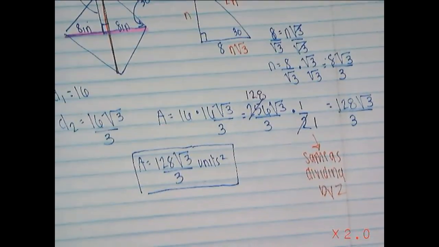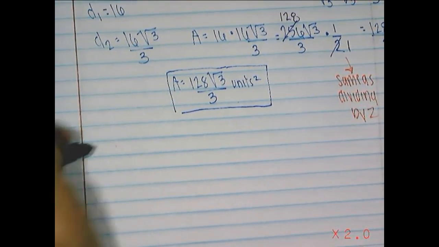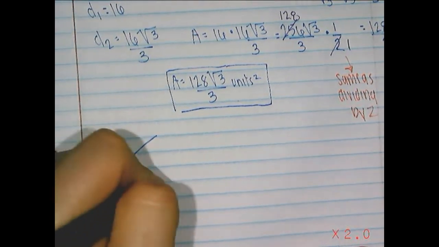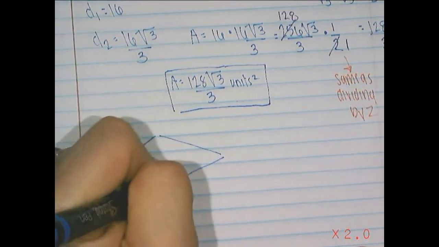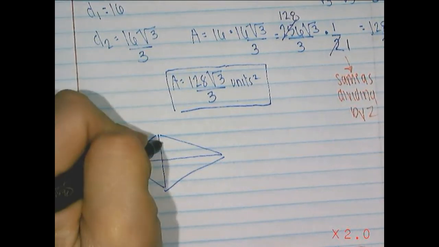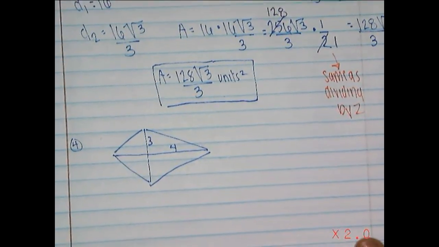All right guys, in order to get credit for these notes, I need you guys to find the area of this figure right here. All right, and that's the end of your video.